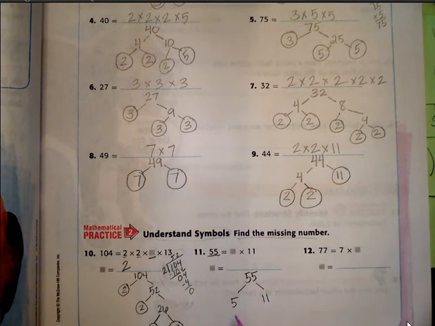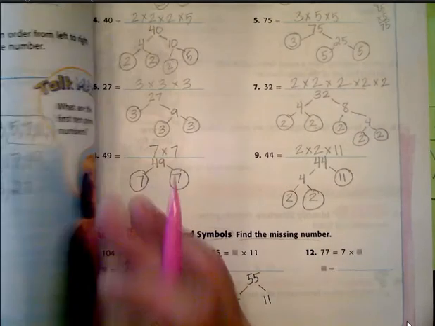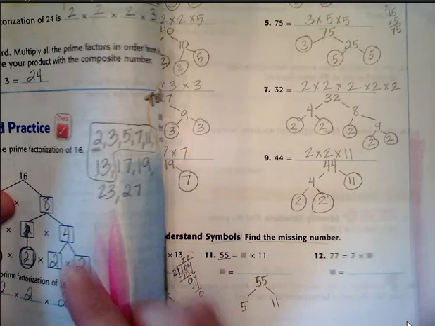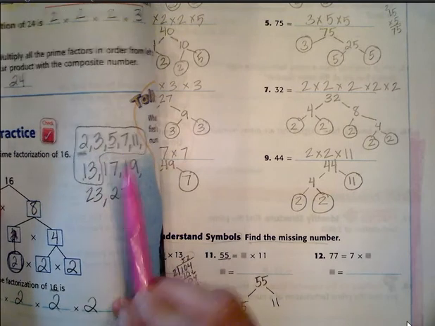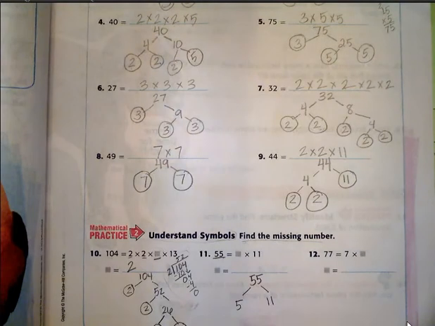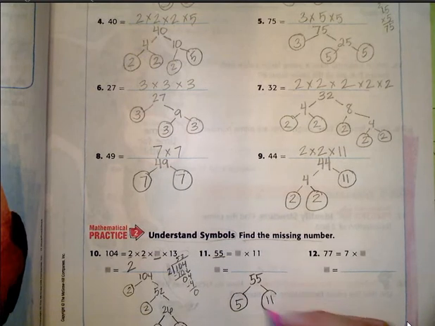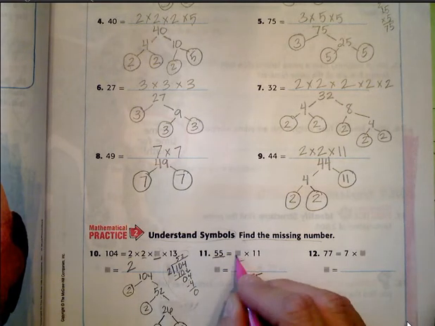Now, what's special about 5 and 11? Well, if we remember our prime numbers, 2, 3, 5, 7, 11. They're both prime numbers. That means that they're both only divisible by 1 and those numbers themselves. So what's missing here? It's a 5. Something times 11, 5 times 11.